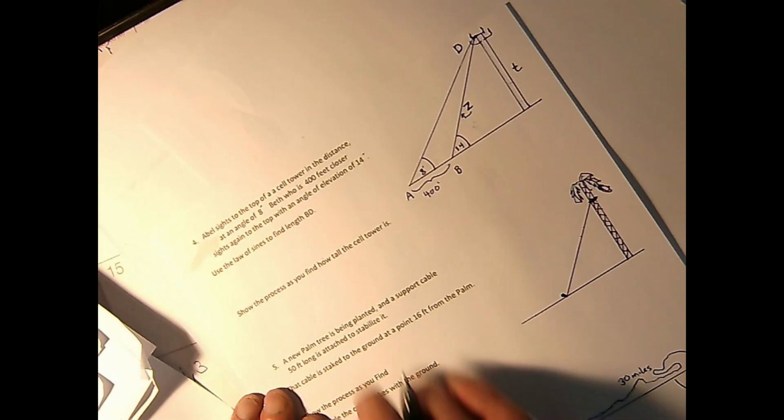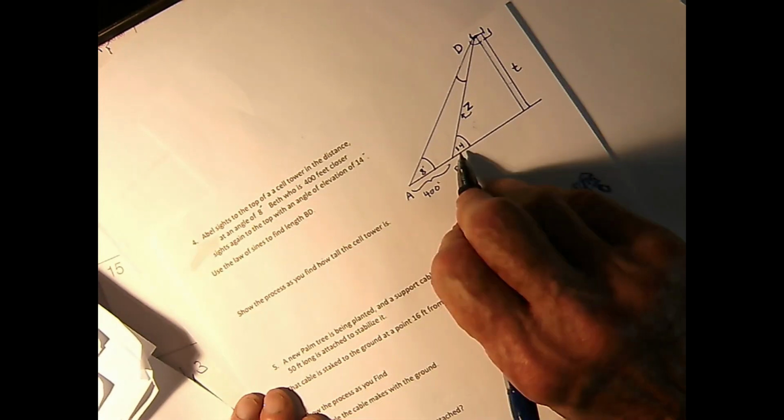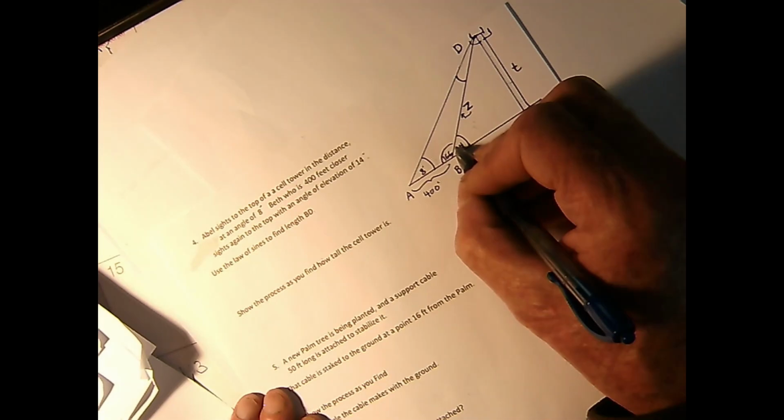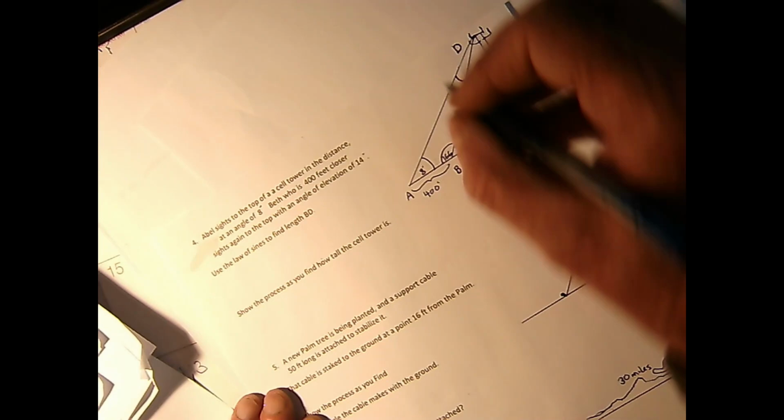And there's a couple clever ways you can find that angle. If this was a 14, then this one would have been 166. That way they add up to 180. And these two would add up to 174. Subtract that out of 180. This angle is just going to be 6 degrees right there, huh?